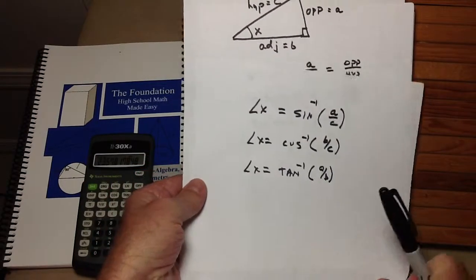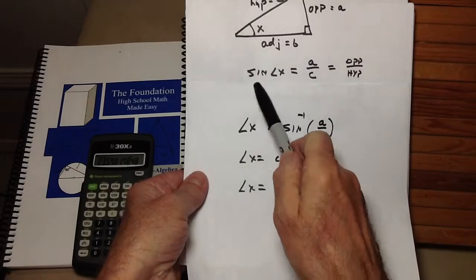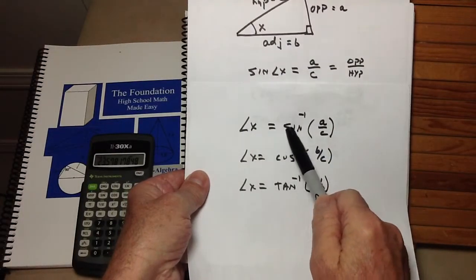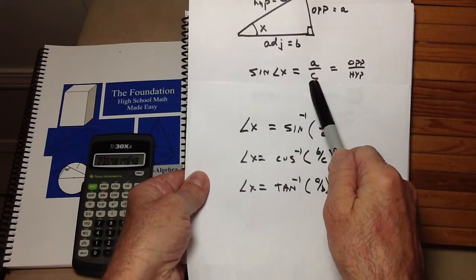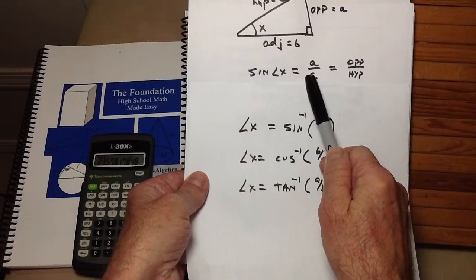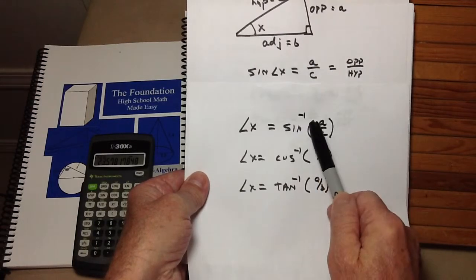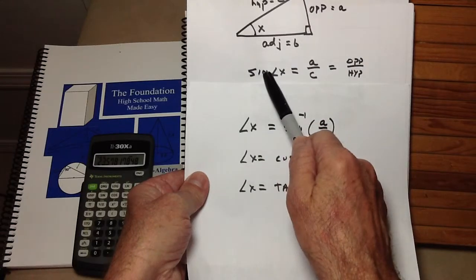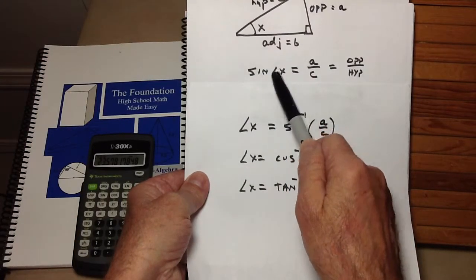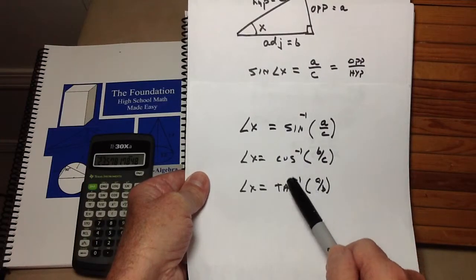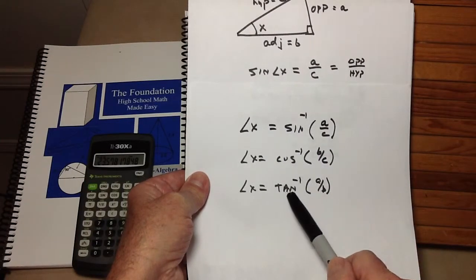And all you do there, for example, if sine of angle x equals A over C, then we say that angle x is equal to inverse sine of A over C. If you apply the inverse sine to both sides of this equation, you get inverse sine of A over C on the right. And then when you take the inverse sine of the sine, they cancel each other. That's what inverse functions do, and you get angle x. And so these then are the definitions of the 3 inverse functions for sine, cosine, and tangent.